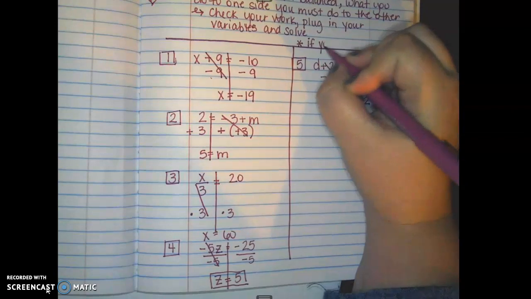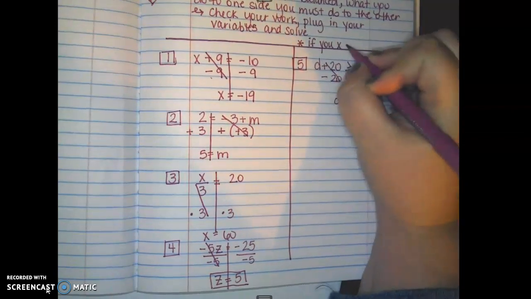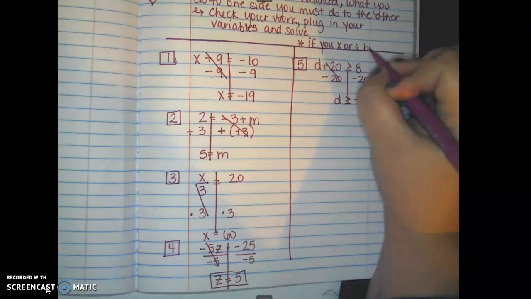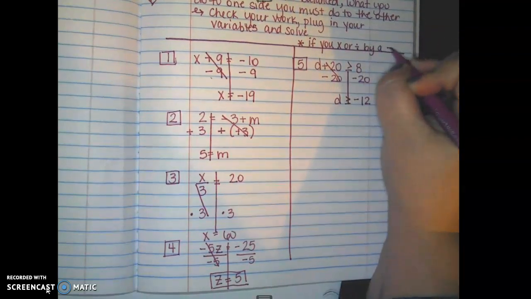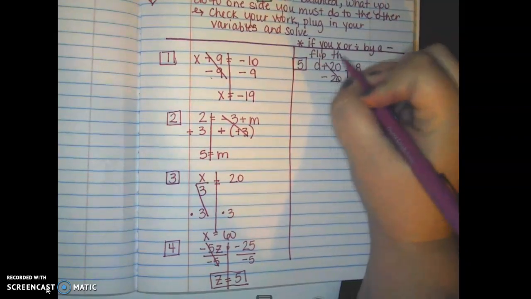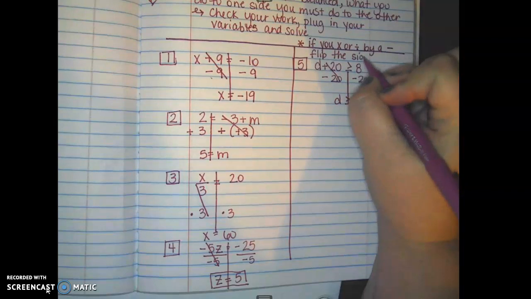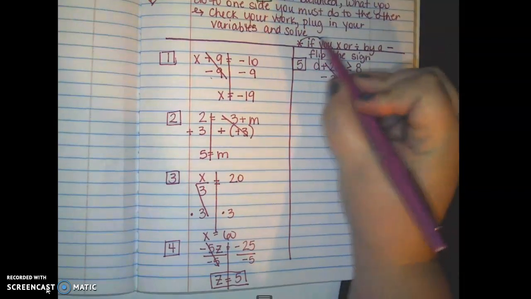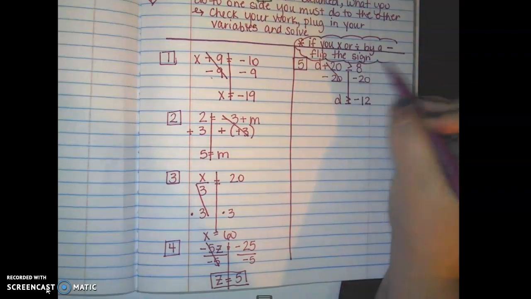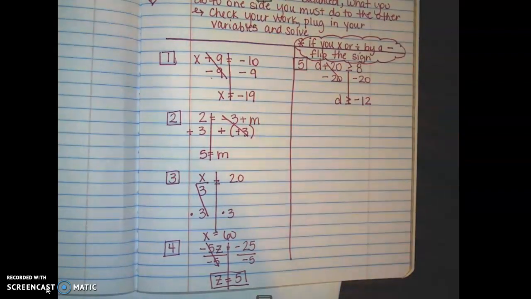If you multiply or divide by a negative, flip the sign. And we are going to bubble that. And please bubble it. I know boys are like, what? I don't like to bubble.